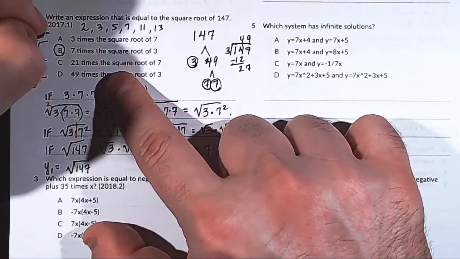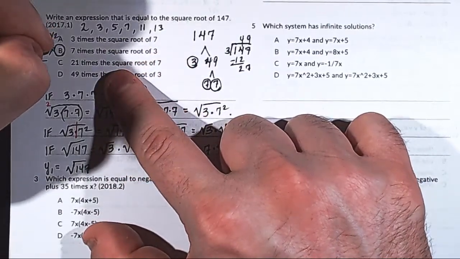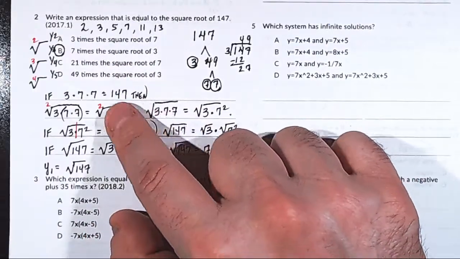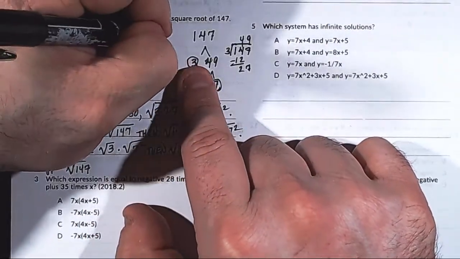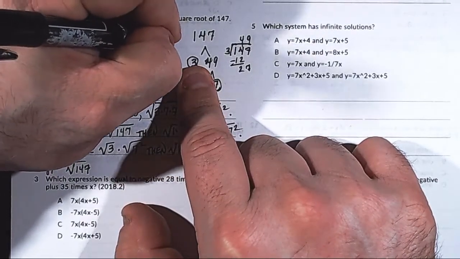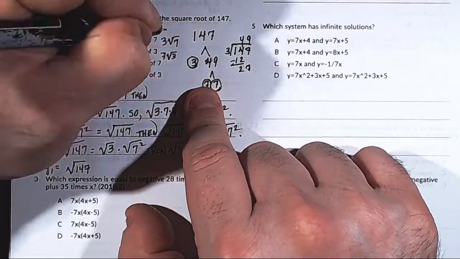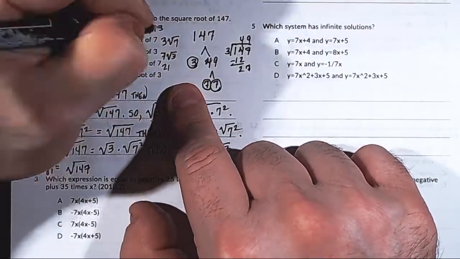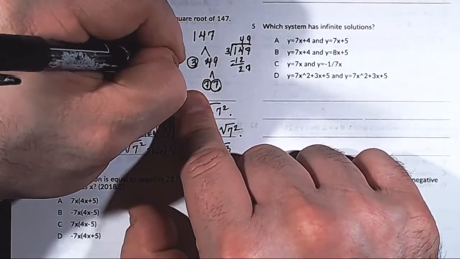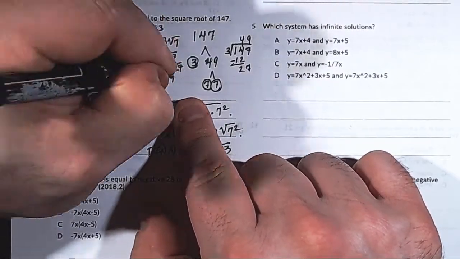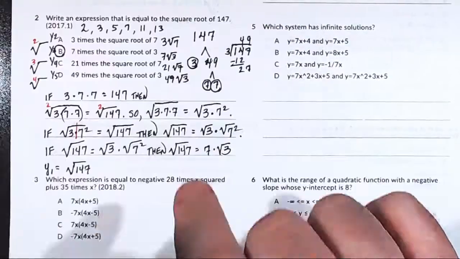This would now be y2, y3, y4, y5. You would have this 3 square root 7, 7 square root 3, 21 square root 7, and 49 square root 3.